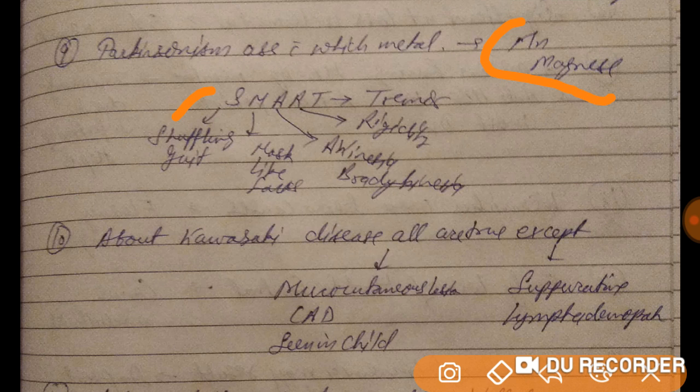Okay. Now about Kawasaki disease, all are true except: mucocutaneous lesion, yes. Coronary artery disease involvement is seen in the child, but no suppurative lymphadenopathy. Except, they are asking, so no suppurative lymphadenopathy. Okay.